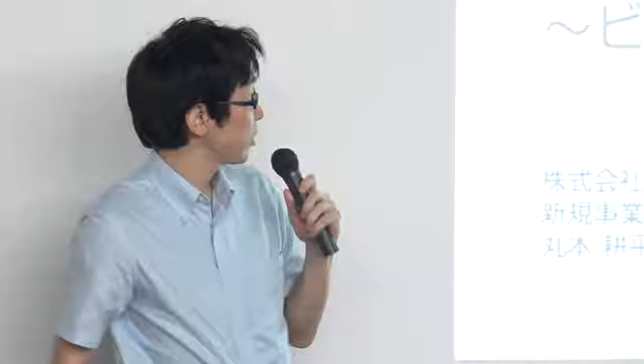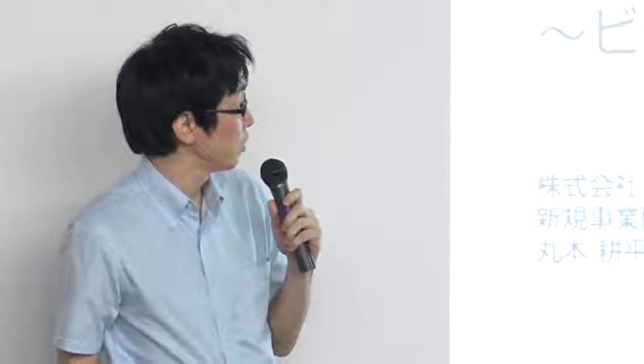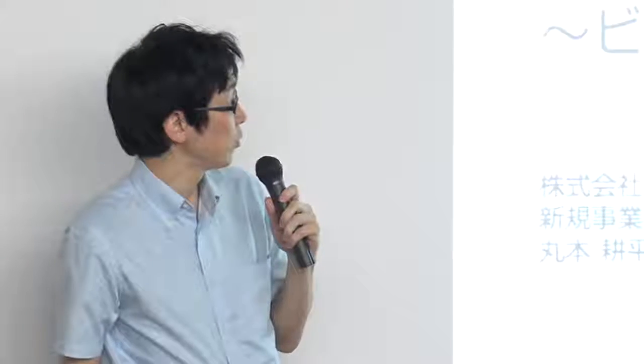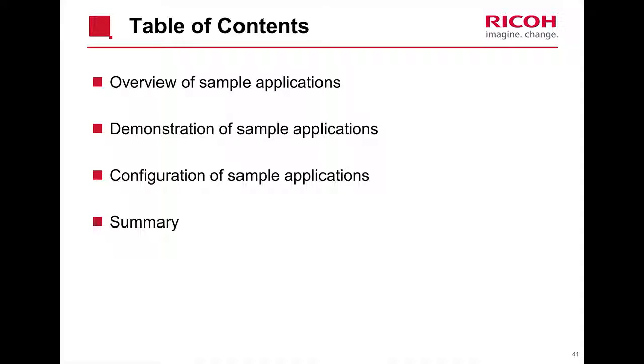Hello, I'm going to give you an introduction on the video communication function using RICOH THETA. Here is the table of contents. First, I will give you an overview on the sample applications for video communication, which have been created by RICOH and released to the public. Then, I will perform a demo to show you how the applications actually work. After the demo, I will explain about the configuration of the sample applications and give you a summary at the end.